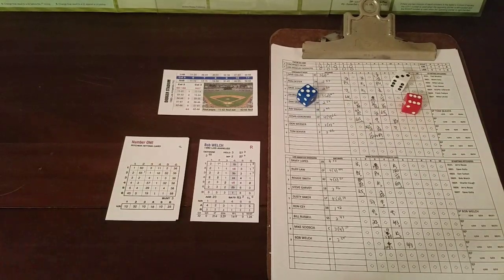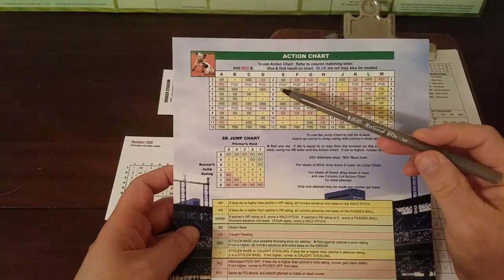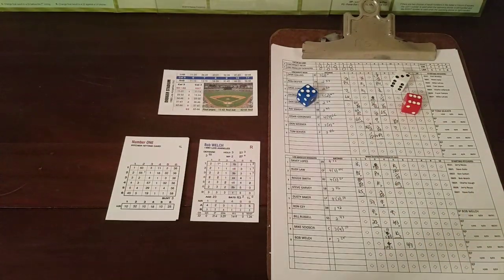We get a 9 on the bunt chart. A 9. Oops, that's action chart, not bunt chart. My bad. Let me get the bunt chart back out, which is in the trifold. Or not in the trifold, in the spiral bound, I should say. Get the bunt chart back out.